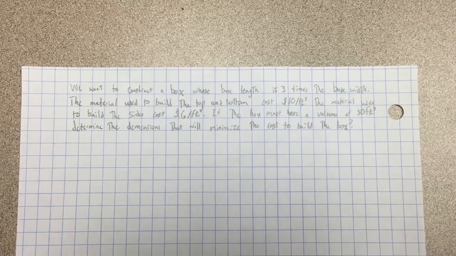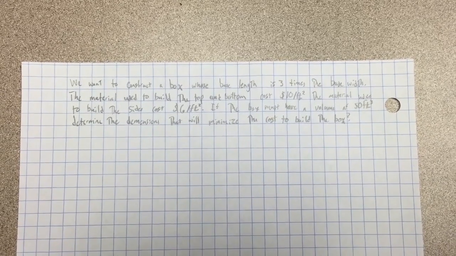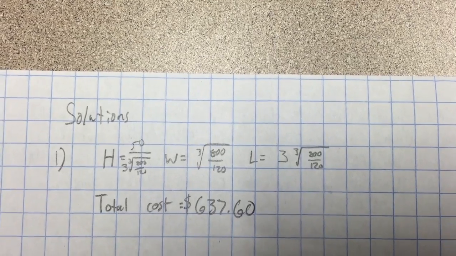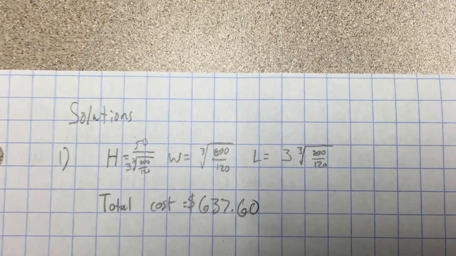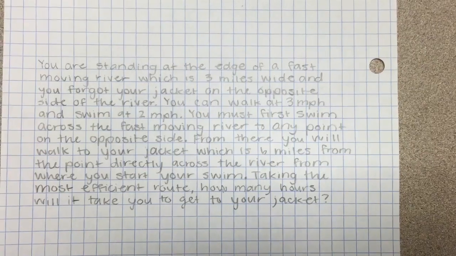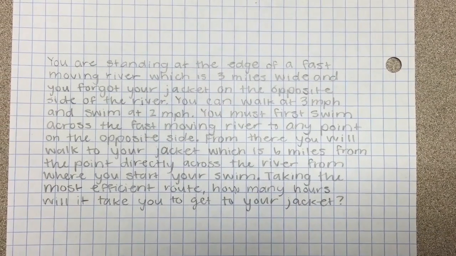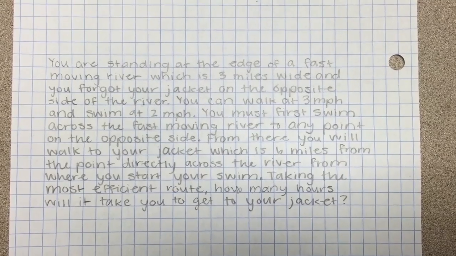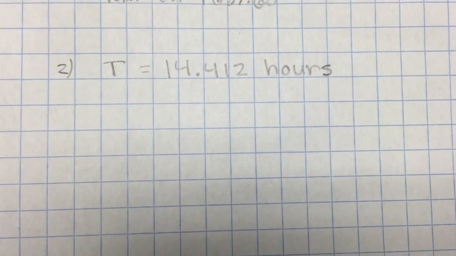Nice. Alright, now that you saw our example videos, you can give this one a shot. So pause now, and in a little bit we'll have the solutions up on the screen. And here's the solution. And here's an example of another one. This one's a little different, but you should still be able to figure it out using optimization. And there's the answer.